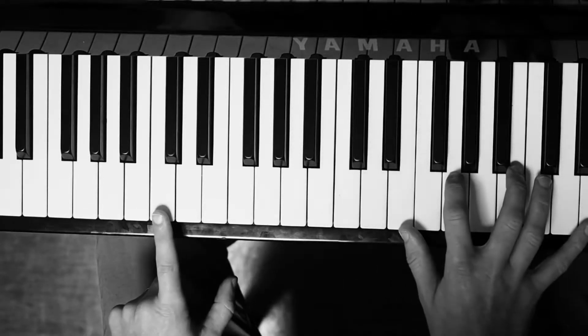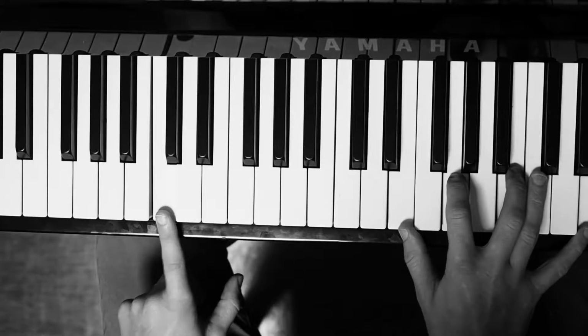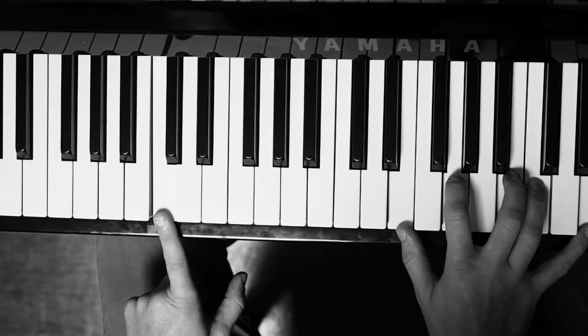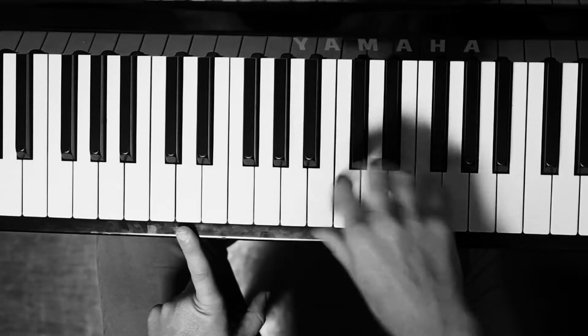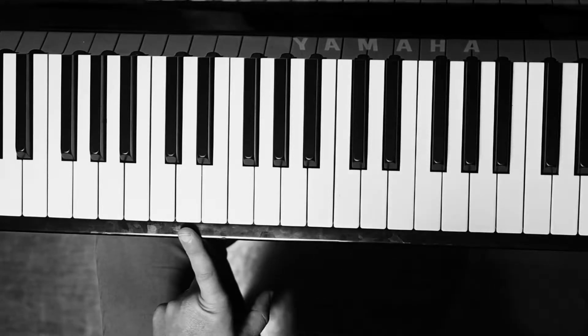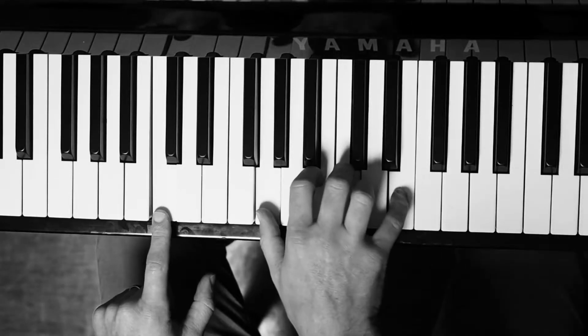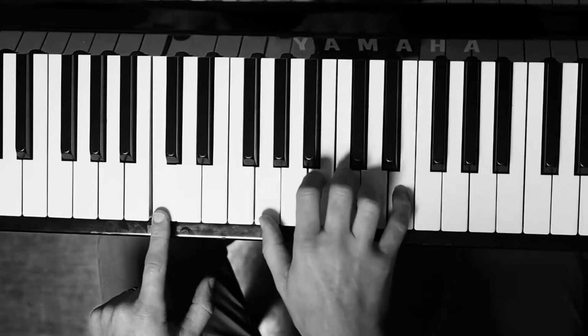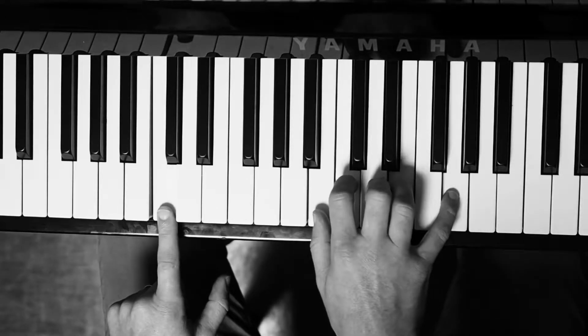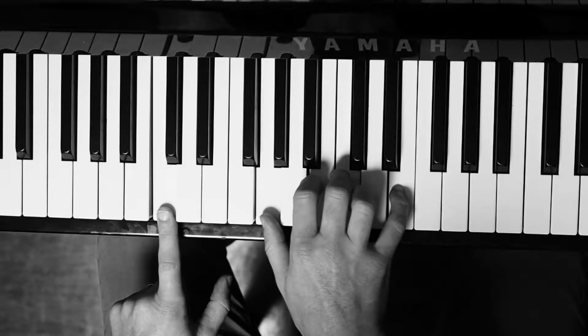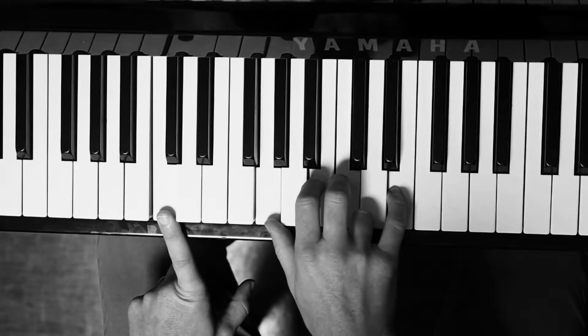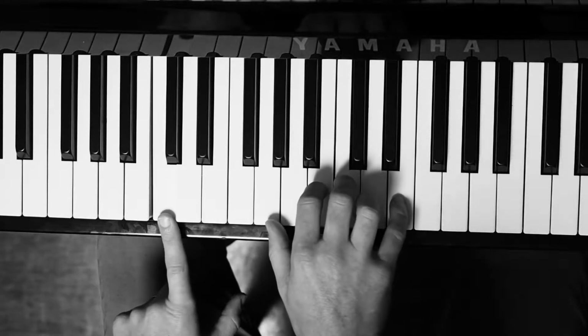You could have it in the middle. So thinking about whereabouts, in what shape you play the chord, is quite important. And that's all the same chord, just going between different inversions.